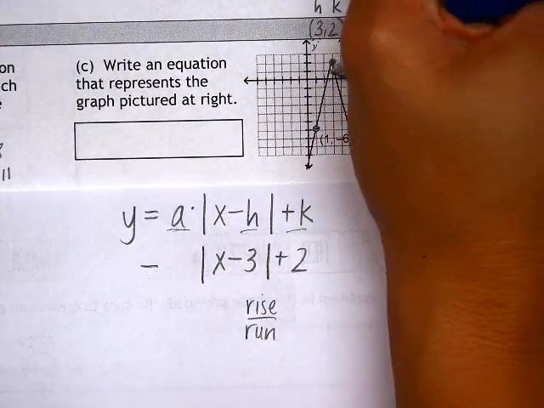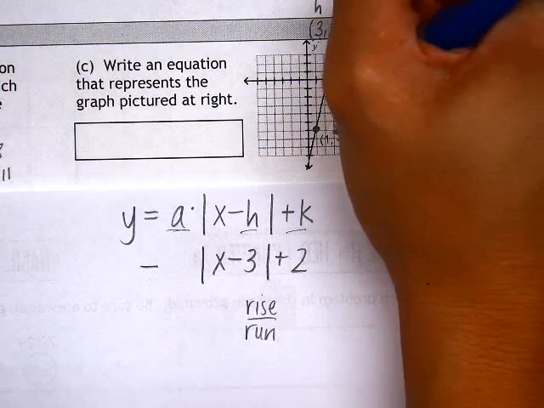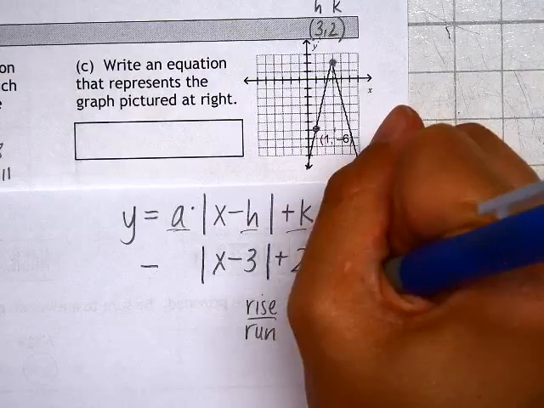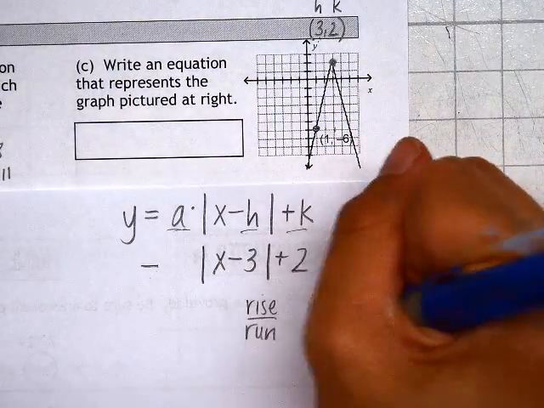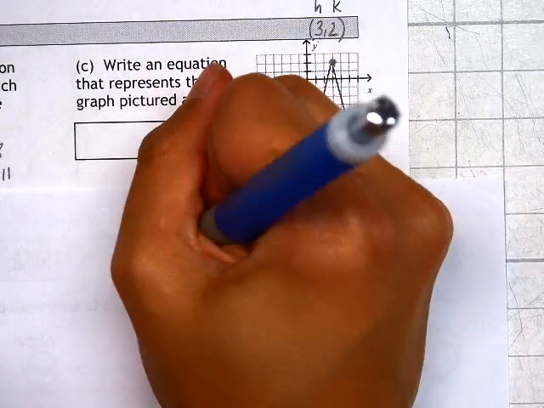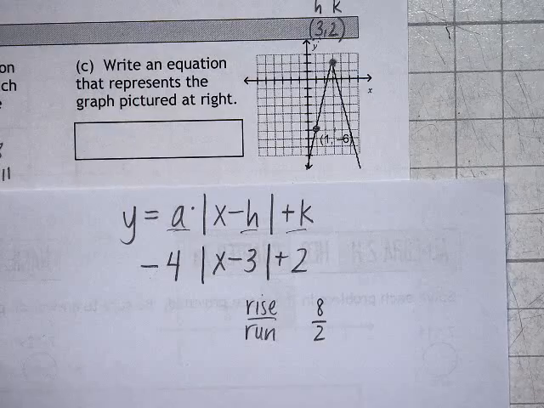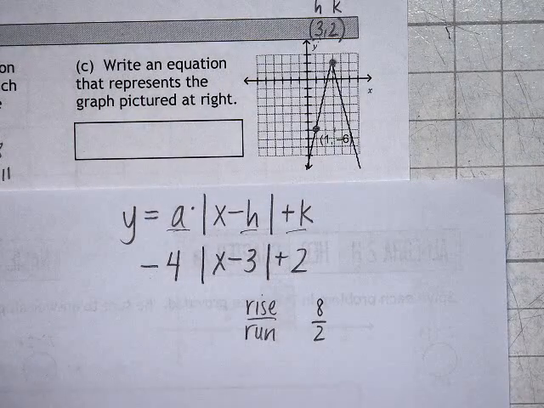We're going to start counting. 1, 2, 3, 4, 5, 6, 7, 8 for our rise. Run would be 1, 2. So we're going to call that 8 over 2. 8 divided by 2 is 4, so we know our A value must be 4. Again, we know it's negative 4 because this function is opening downwards.